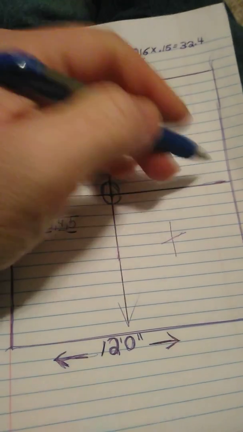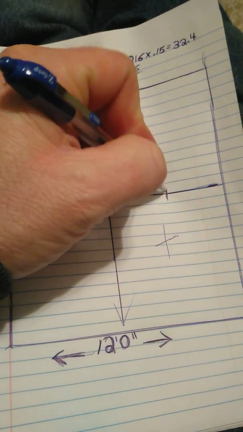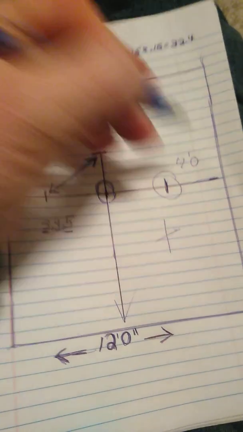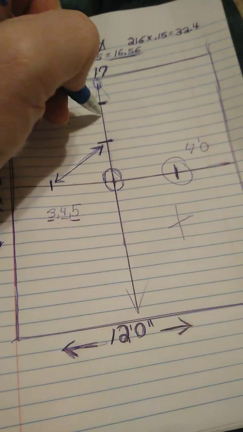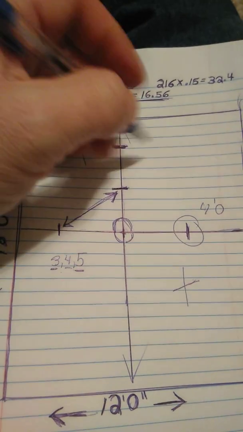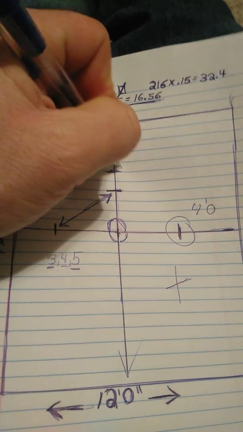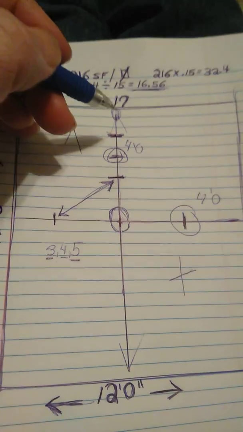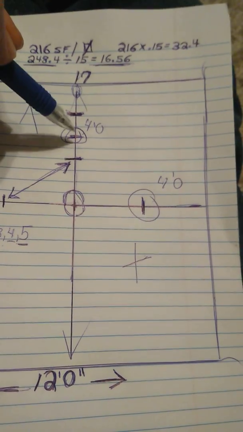So from the intersection here, measure out 4 foot, okay? Say that's 4 foot. From here up, say that's 4 foot, right? Keep it the same.